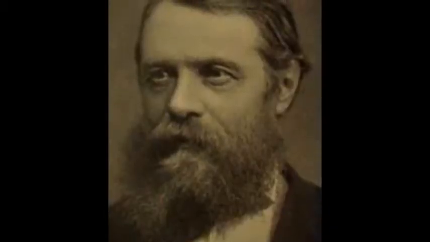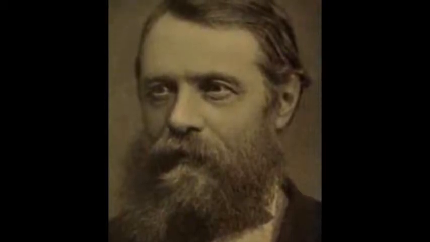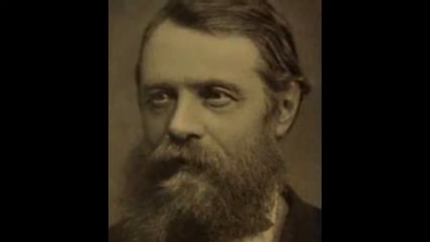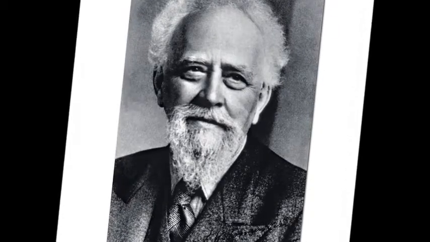In 1865, Joseph Loschmidt was the first person to estimate the number of actual particles in a given amount of a substance. Then the term Avogadro's number was first used by French physicist Jean Perrin. He estimated the value in 1909. Perrin initially defined Avogadro's number as the number of atoms in 1 gram of hydrogen.